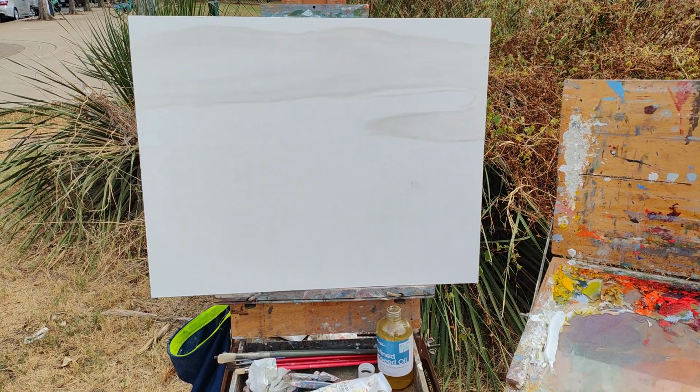Air. Need to make some adjustments on some of this.